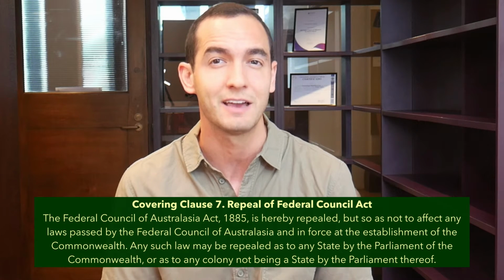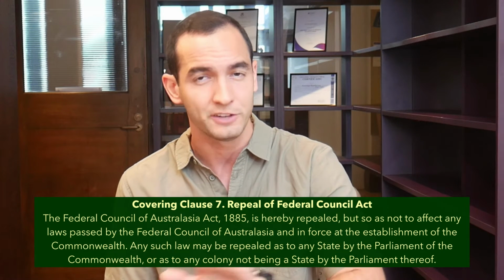Now, since the Federal Council of Australasia was abolished by Covering Clause number 7 of the Constitution Act, let's not deal with it here. For Quick and Garran, the powers that section 51(38) refers to could only be the following. Powers to amend imperial legislation extending to the colonies by paramount force, powers to enact extraterritorial legislation, and powers that relate to matters accepted by the constitutions of the states.